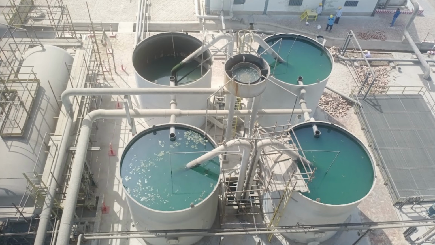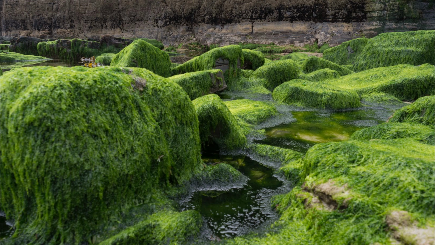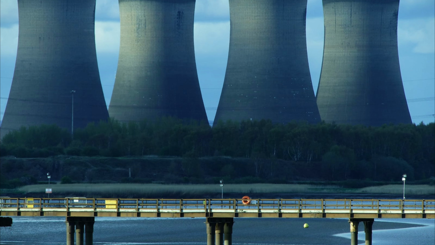So let's discuss the causes of algal bloom. We all know that nitrites and phosphates are nutrients for algae. So if we are treating a fertilizer plant and that water contains phosphate and nitrites, it means we are adding feed in our cooling water for the growth of algae. Similarly, if we are using canal water in our cooling system and sewage water is added in that canal water without prior treatment, still we are adding food for the growth of the algae.